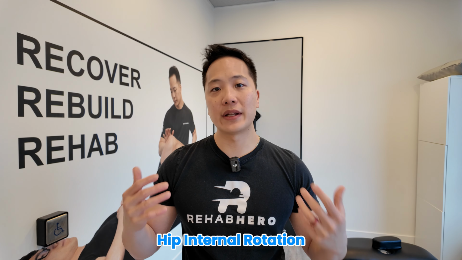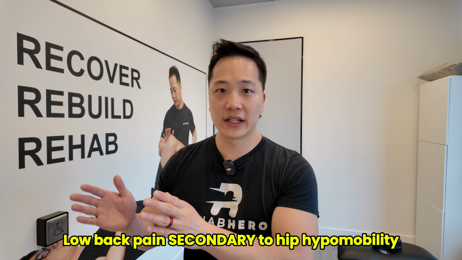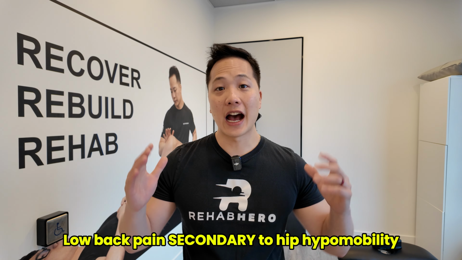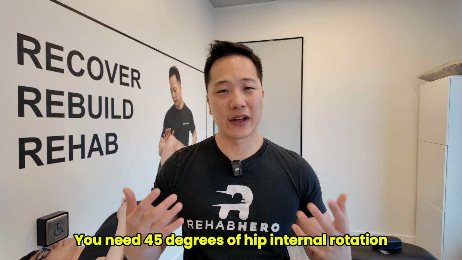Now, when we're talking about hip-spine syndrome, it isn't really well documented in the research. I'm gonna be straight up with you on that. However, in the research, some things that they do take a look at is the association of low back pain and lack of hip mobility. Specifically speaking, is hip internal rotation. So those who have been diagnosed with hip-spine syndrome, it usually is low back pain secondary to lack of hip mobility, specifically internal rotation. Now, how much hip internal rotation do you need? You need roughly 45 degrees of hip internal rotation.